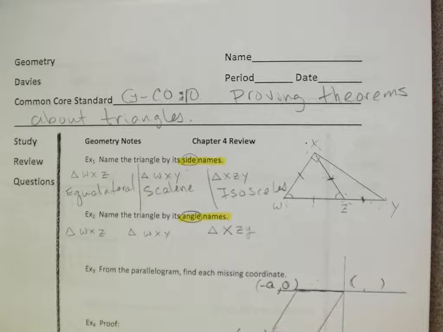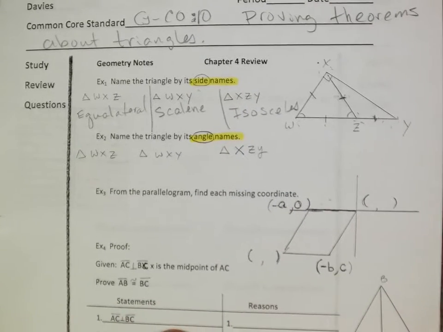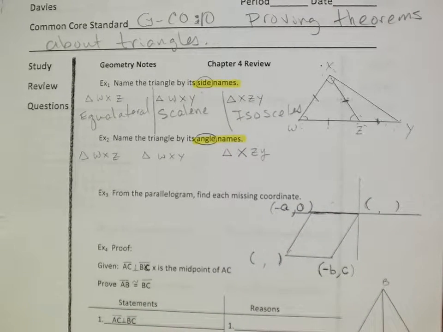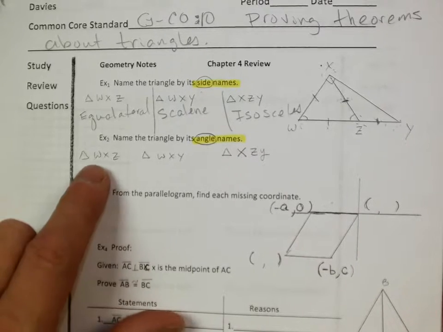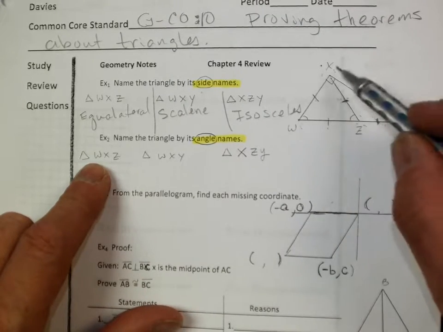Okay, thumbs up. Now, by angles. If you're going to label something by angles, you could have an acute triangle, an obtuse triangle, or a right triangle. Those are by other names. We can also have an equal angular. Those are all the ones by angle. So WXZ.